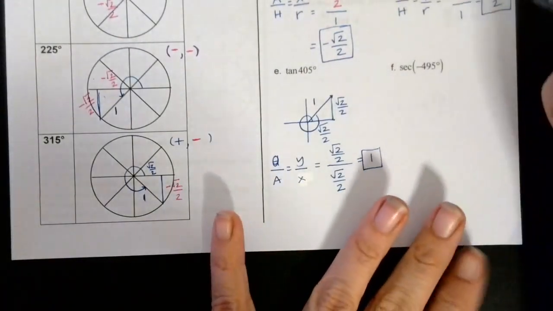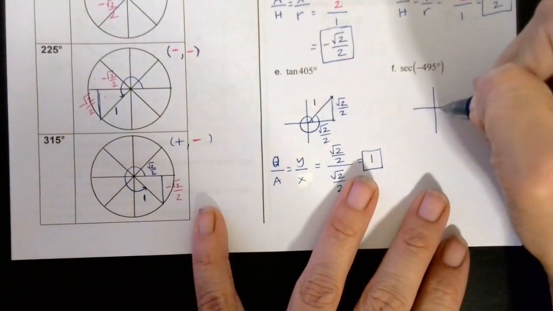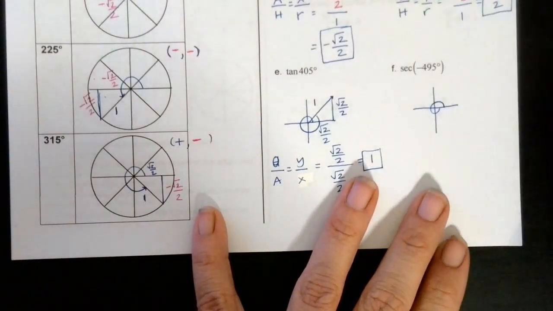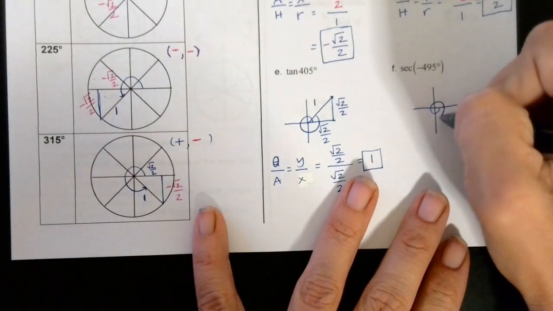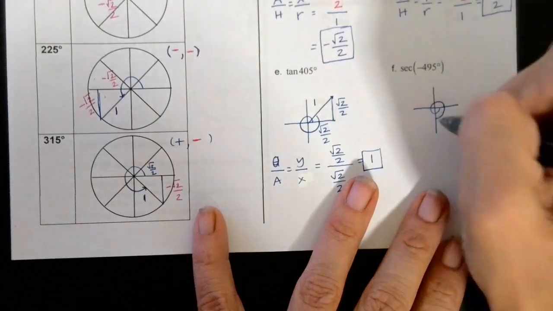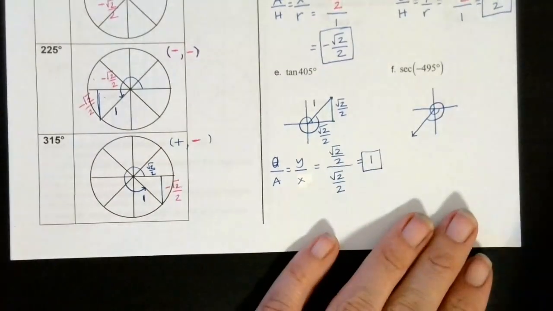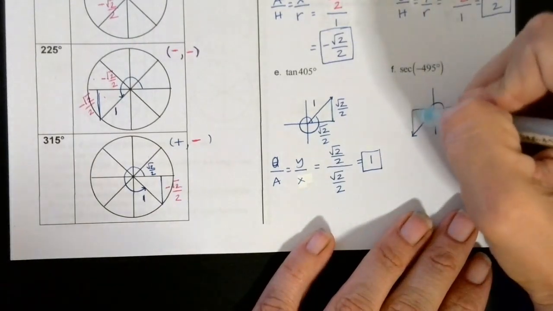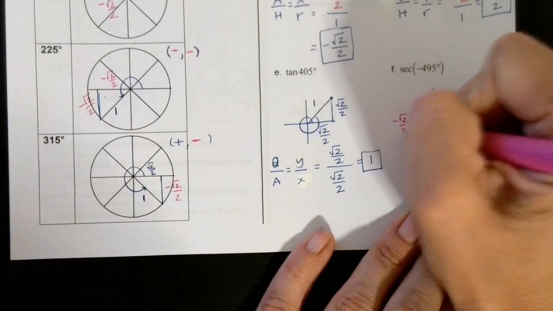And then secant of negative 495. Great. So we have negative 360 is one trip. And then when I do this, I just like to go by 9. So 36, this is 45 or 450. And then that would be 495. So I end up down there in quadrant 3. And because I'm in quadrant 3, both my signs are negative.